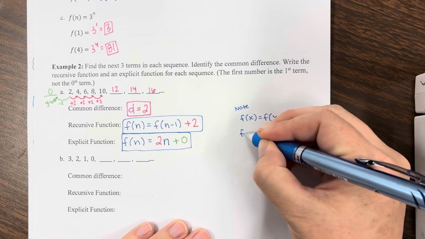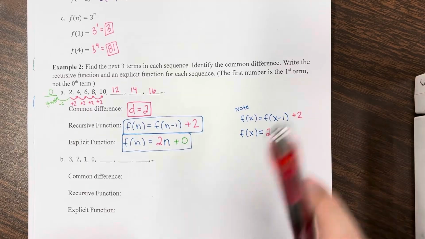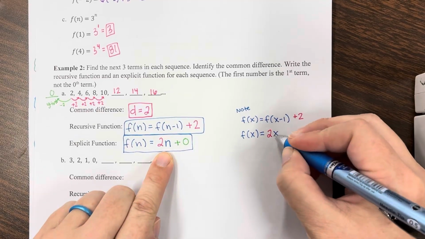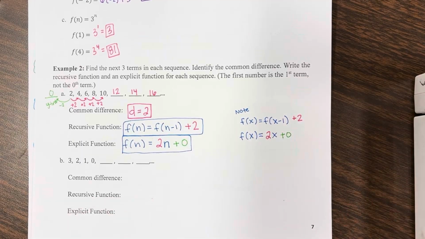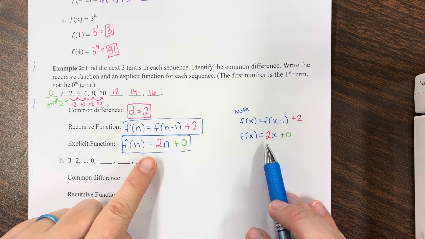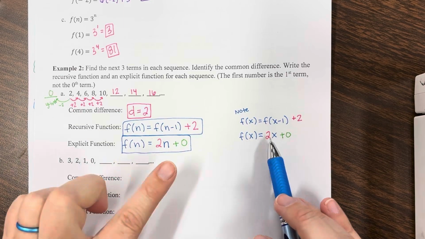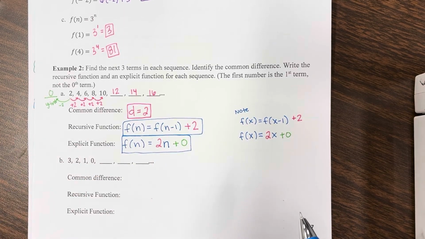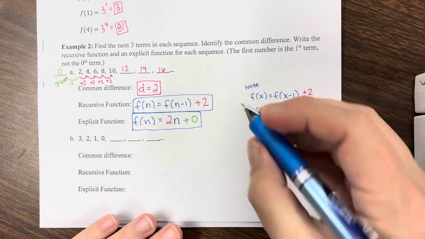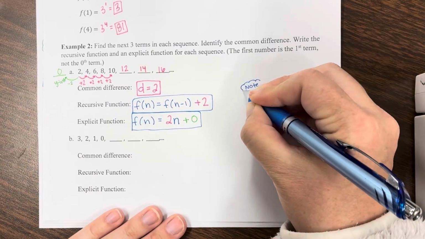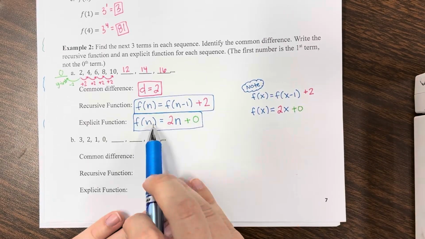If you had written f of x equals 2x plus 0, it's the same thing. You are just using a different variable, x versus n. So on your assignment, be careful and watch for if they want f of x or if they want f of n.